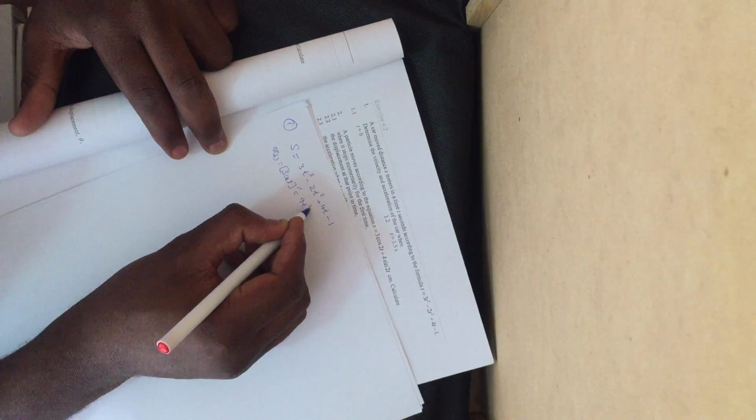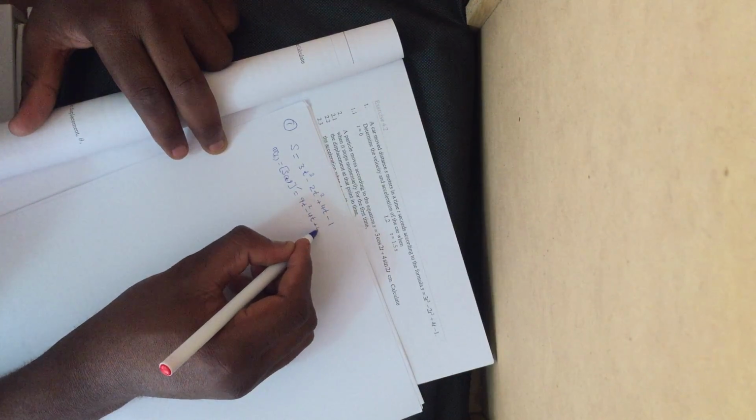I'm gonna differentiate this function. It's gonna give me 9t squared minus 4t plus 4, and that one equal to 0. The differentiation of minus 1 is gonna give you 0.